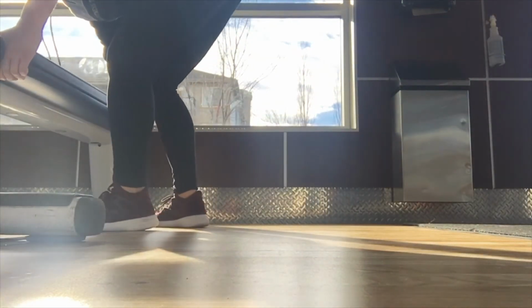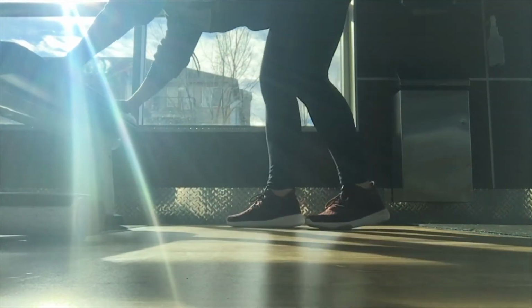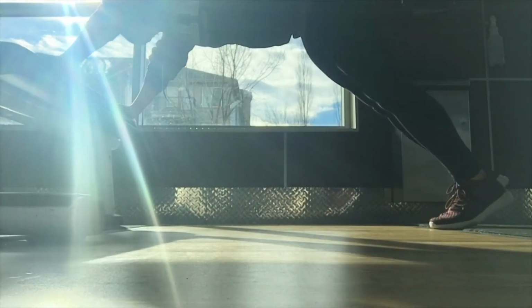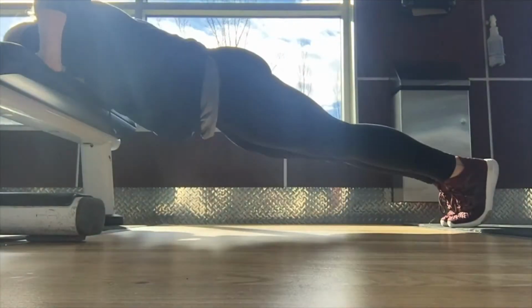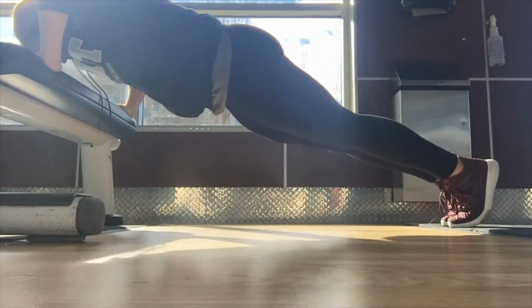And for the last one, I have chosen to do a modified push-up. So my knees are on the ground, making the intensity a little bit easier for my upper body.